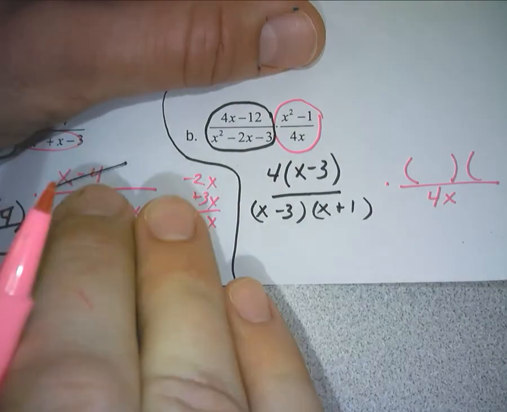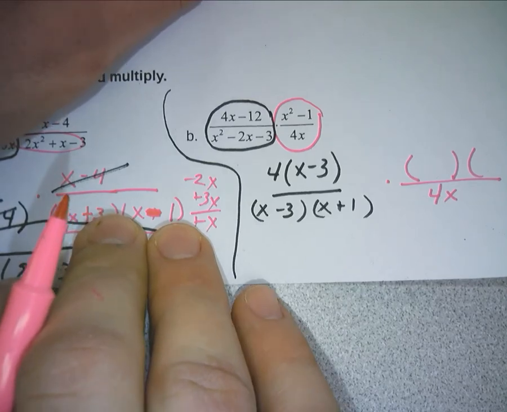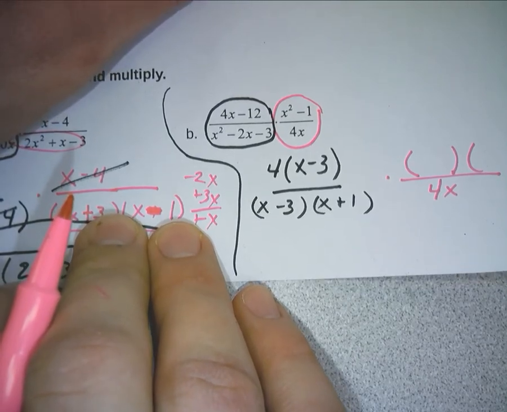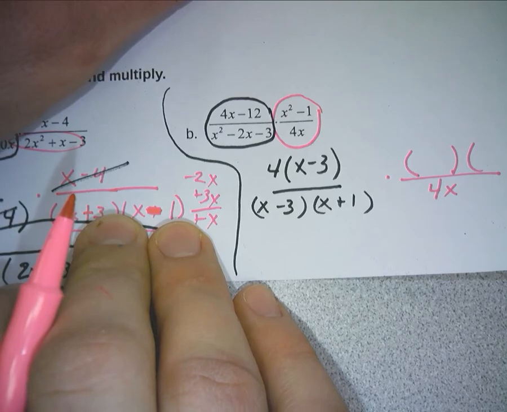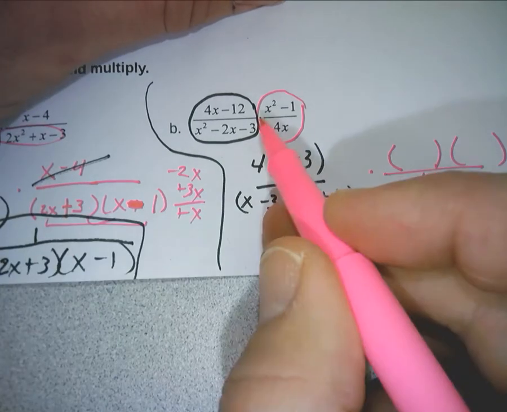How do you factor that difference of squares? How do you factor x squared minus 1? Claudia, Michael, Mariana, Riley. Well, how do you factor x squared minus 1?